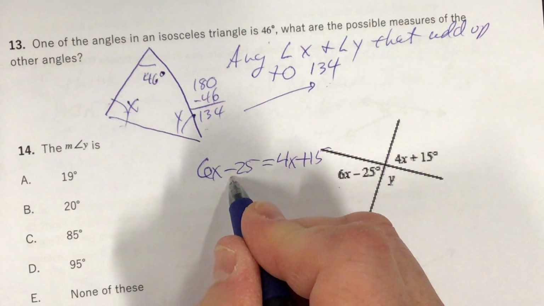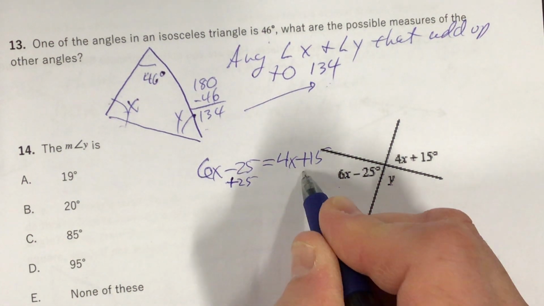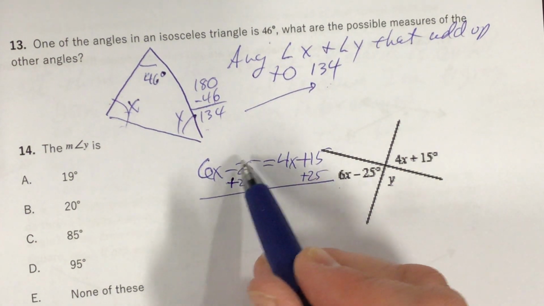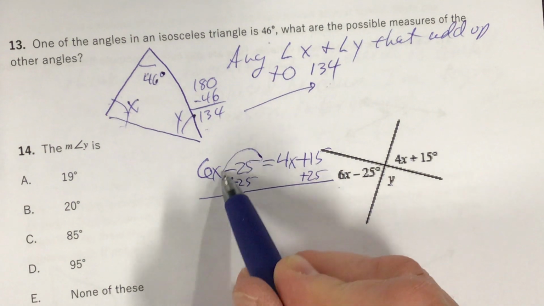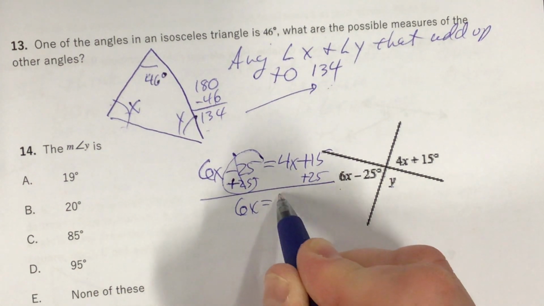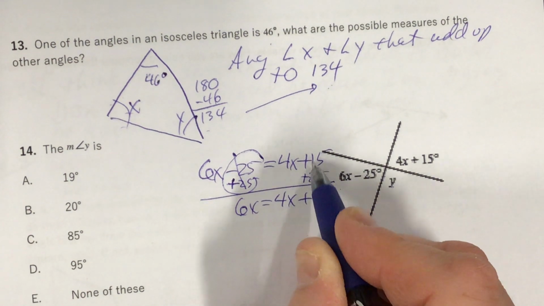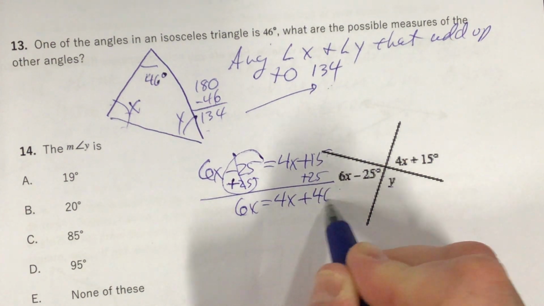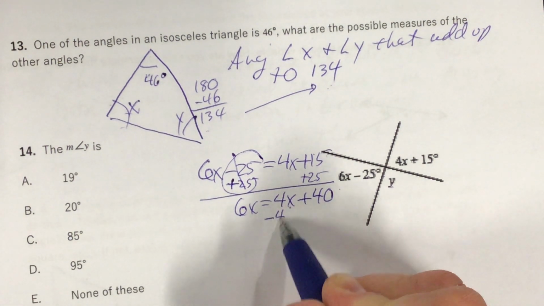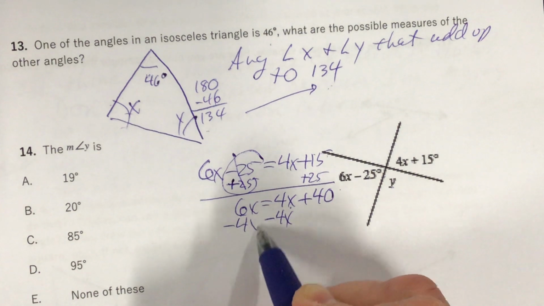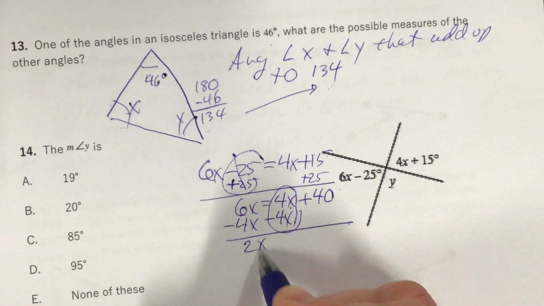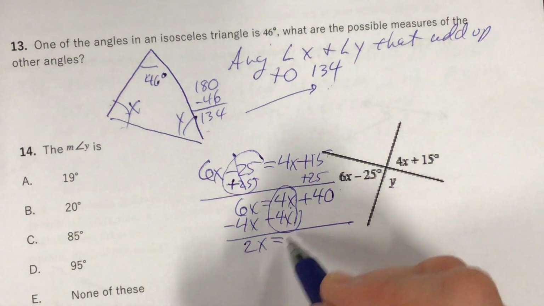Okay, well, let's do the work. I'm going to add 25 to each side. And I'm doing that so that I can get the constant terms on the right side. Here's my constant term. That's a 0 pair. So I get 6x equals 4x plus 40. Now I'm going to go ahead and subtract 4x from each side. I can do that as long as it's the same thing. That makes this a 0 pair, and I get 2x equals 40.